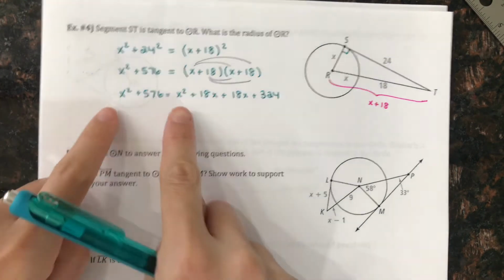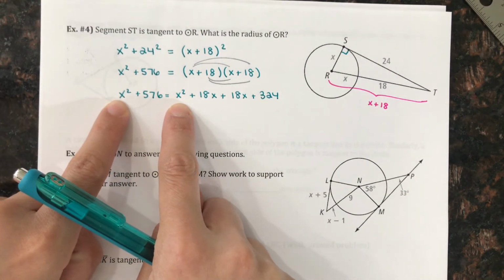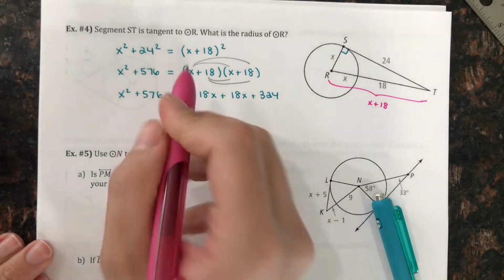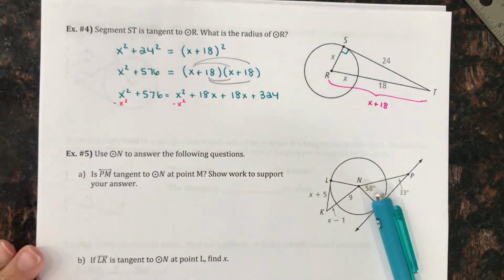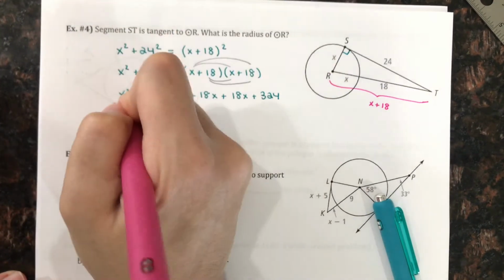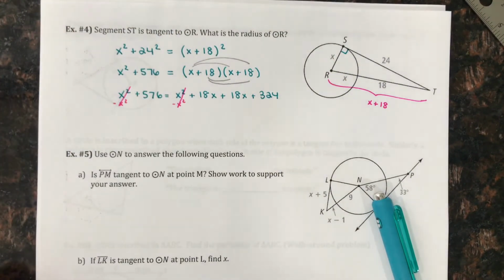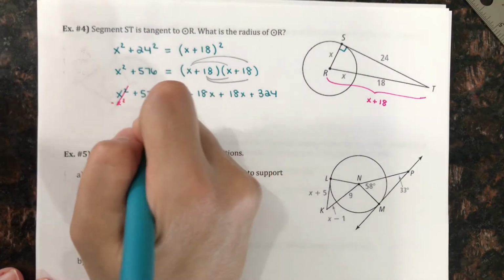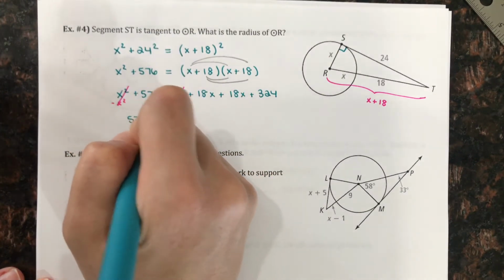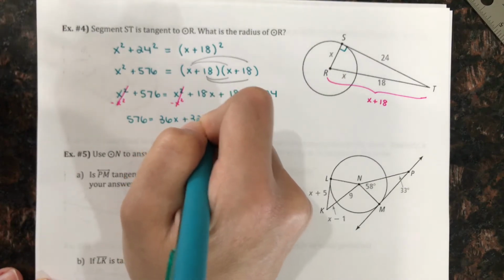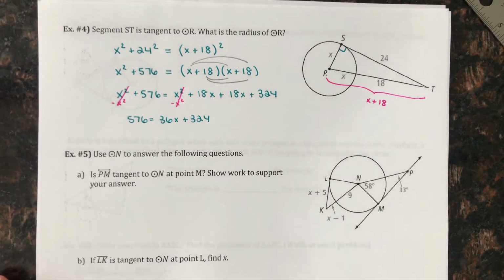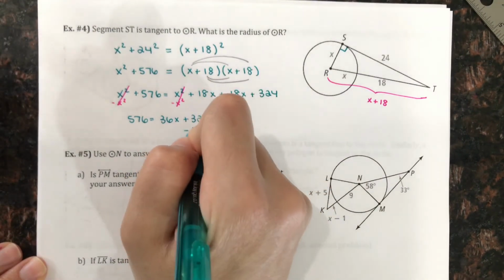Now you'll notice that there's an x squared on both sides. If I try to combine these like terms, what ends up happening is that they cancel, which is kind of nice. And we're left with 576 equals 36x plus 324. And at this point, we can just solve for x.